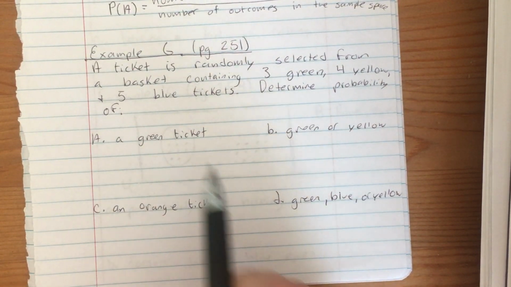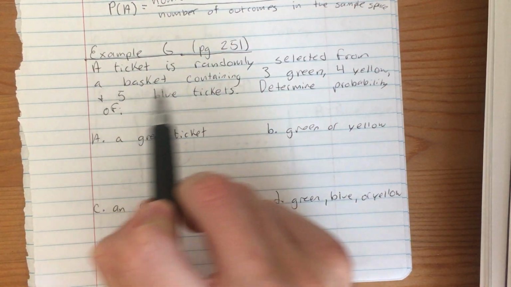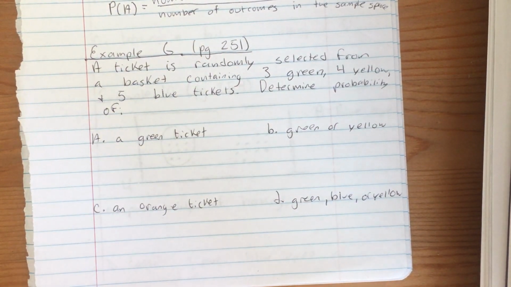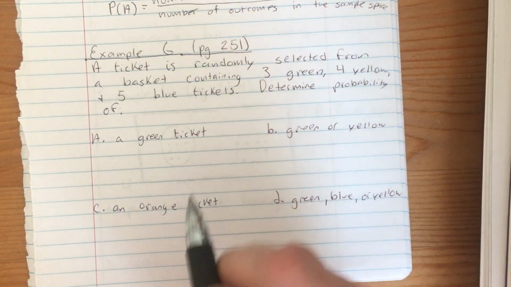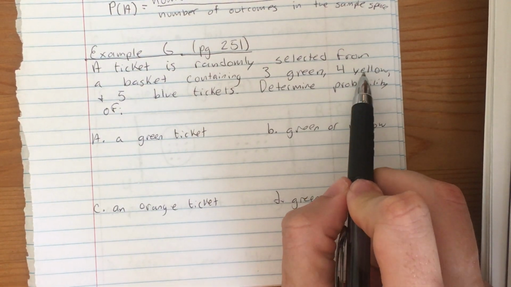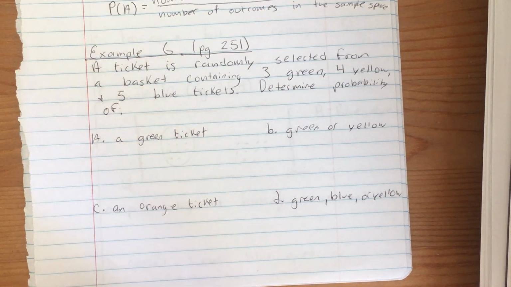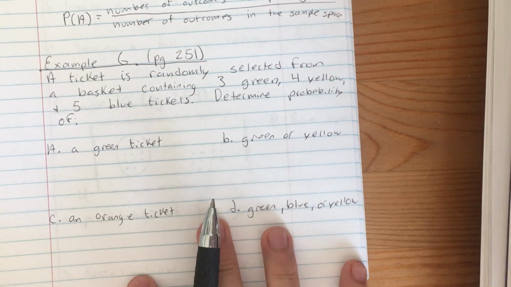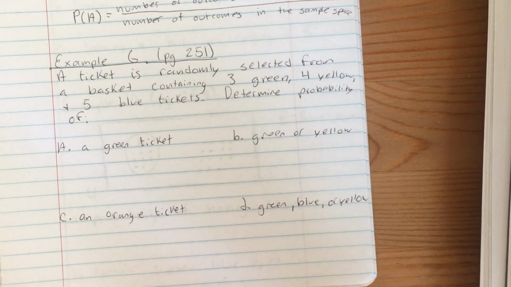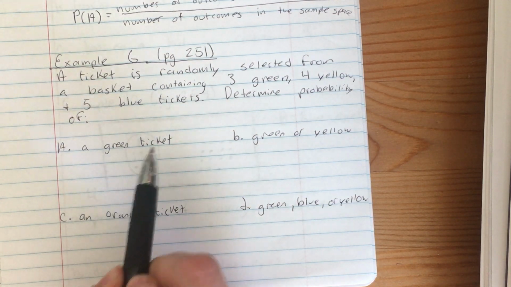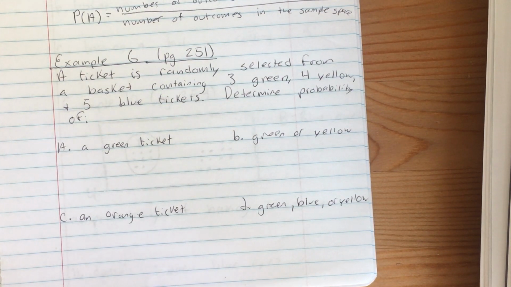So we're going to start with example 6 here from the book, page 251. So let's suppose we got some tickets selected from a basket, and in those we have 3 green, 4 yellow, 5 blue tickets, and we want to determine the probability of the following. Getting a green ticket. So we'd say, okay, how many greens are in there?